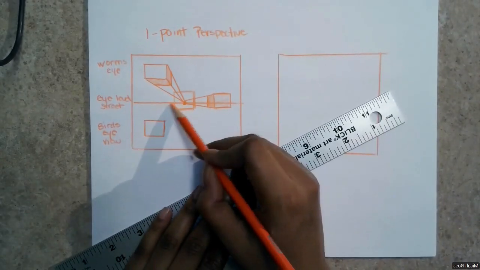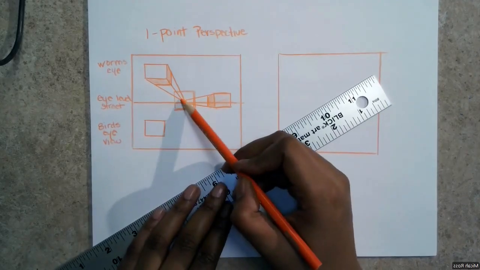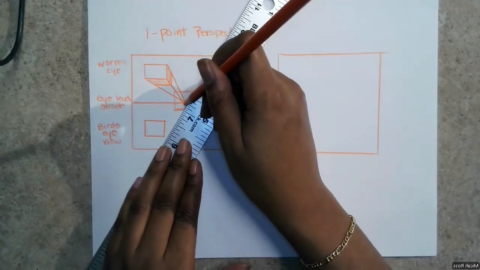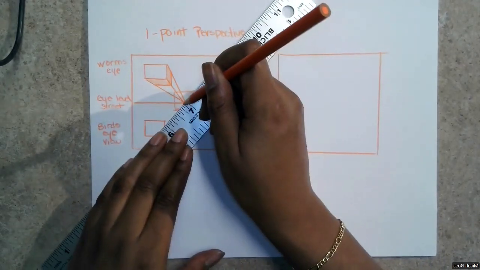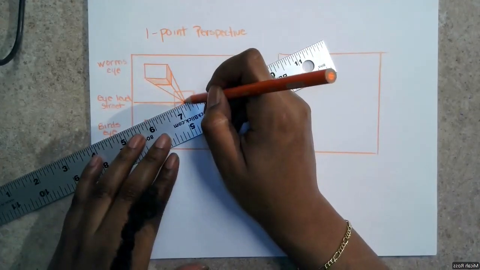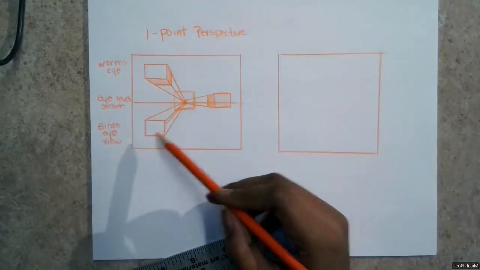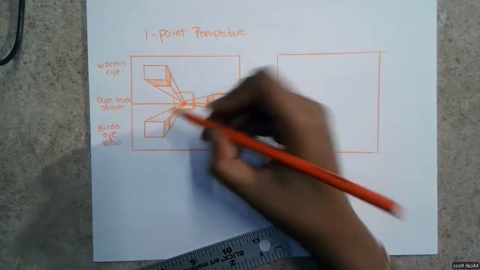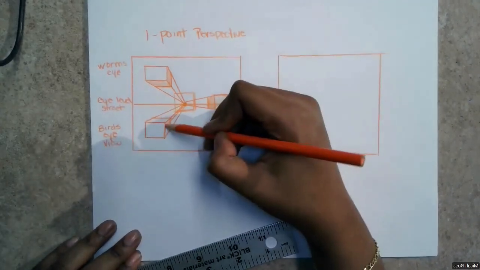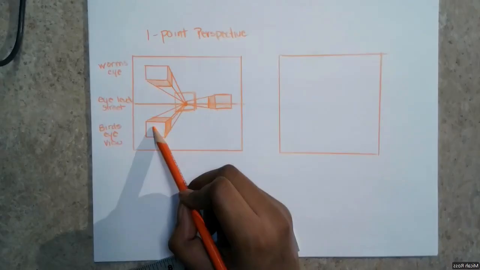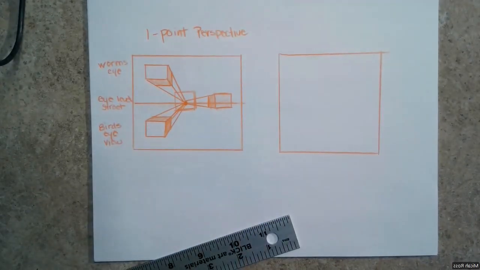So using the horizon line, my vanishing point, and my ruler, I'm going to draw 3 lines that connect to these 3 sides of my rectangle. That was a little crooked. And now this rectangle is in perspective, and I'm going to turn it into a cube by drawing those back lines. I'm going to shade it in so you know that I have 3 different sides showing: the front, top, and the side. So this is how you draw objects in perspective.